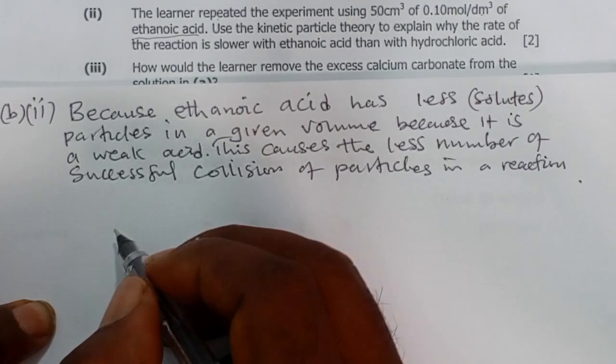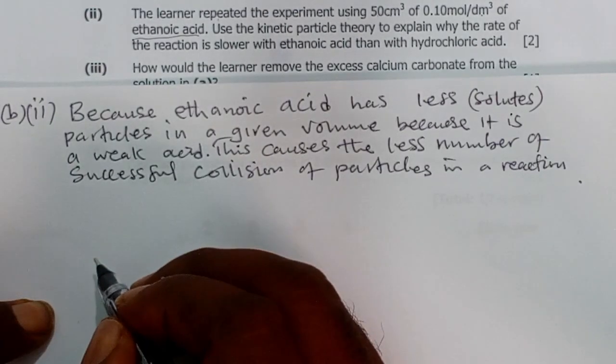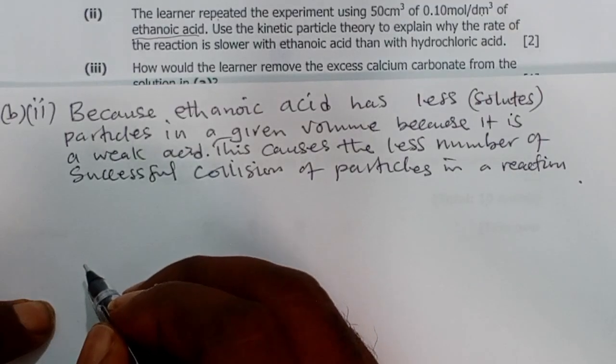This is the reason why the rate of reaction is slower in ethanoic acid.